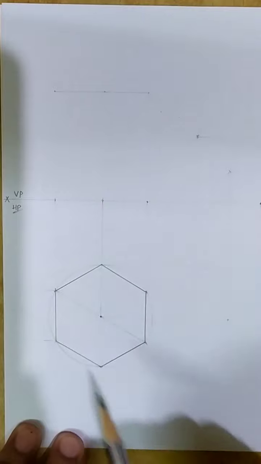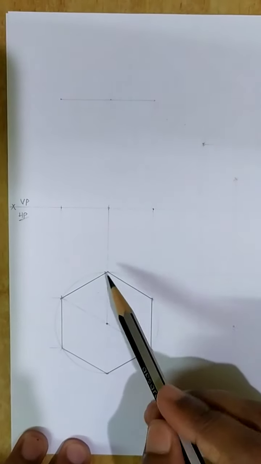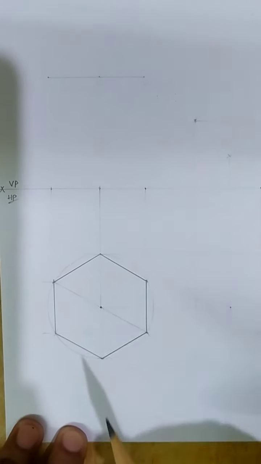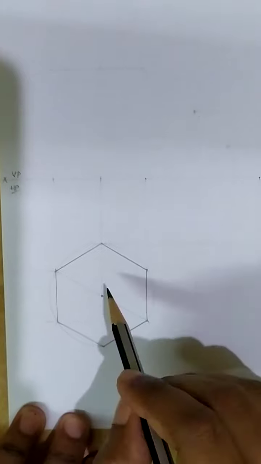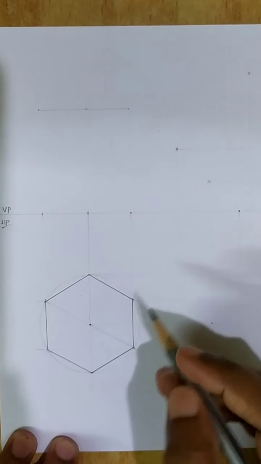This is about the top view. These diagonals have to be very thin lines. If you see the object from the top, only these 6 edges are visible, so you will not have these diagonals. They are only for our construction purpose. In order to obtain the center point, we have taken the diagonals. That's it.